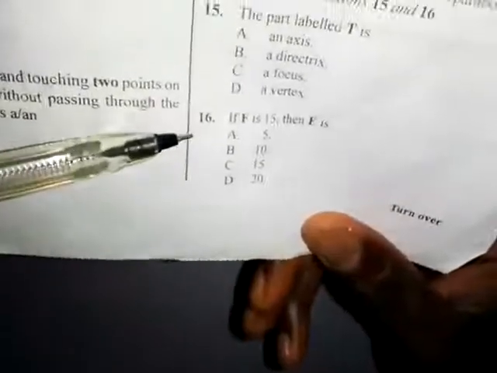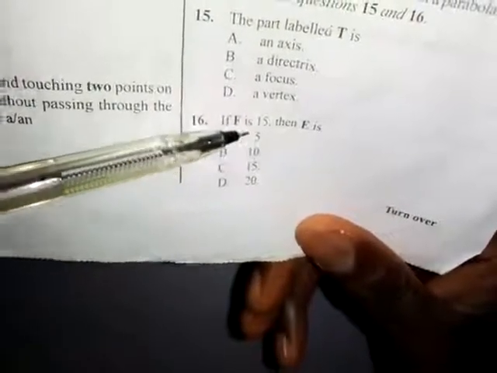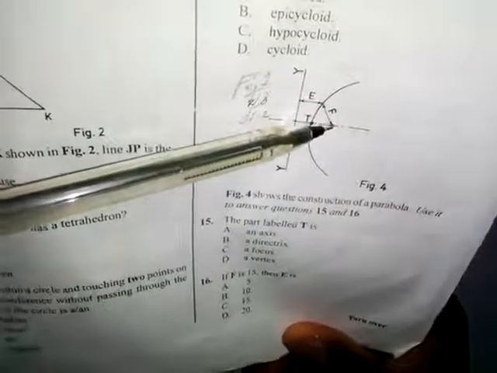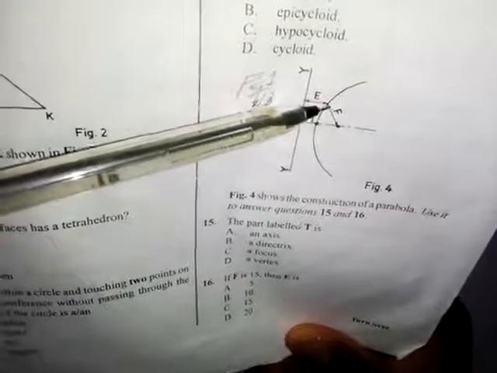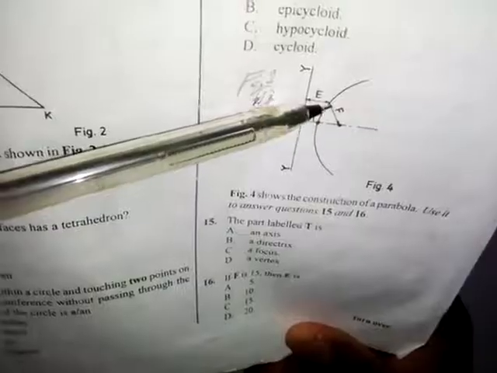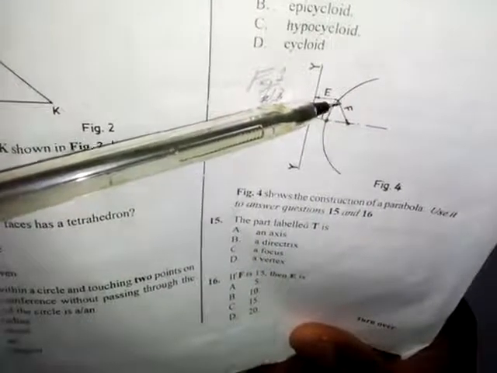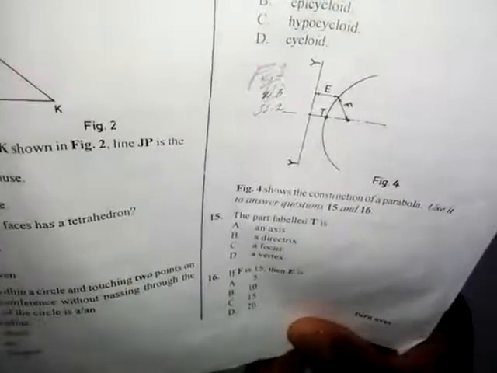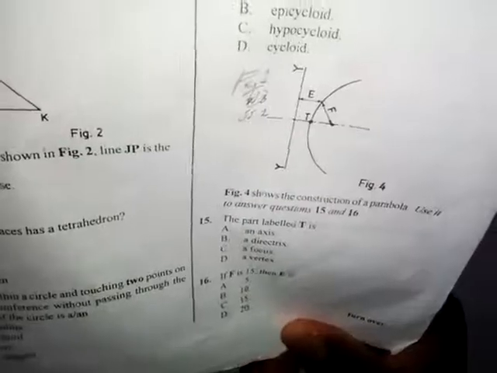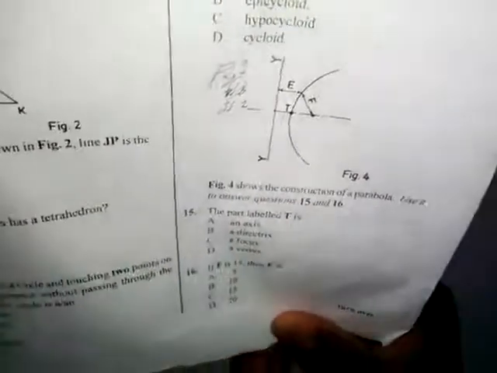Now, question 16. If F is 15, then E is also 15. The distance from the focus F to this point is 15. The distance from this point on the curve to the directrix is also 15. That is why the eccentricity of a parabola is equal to 1.